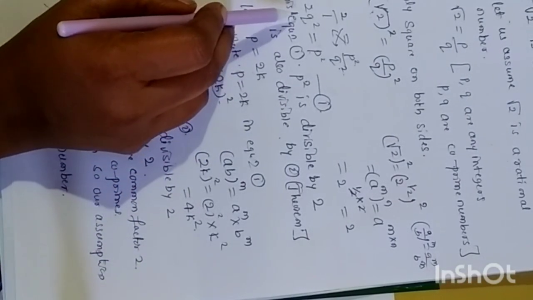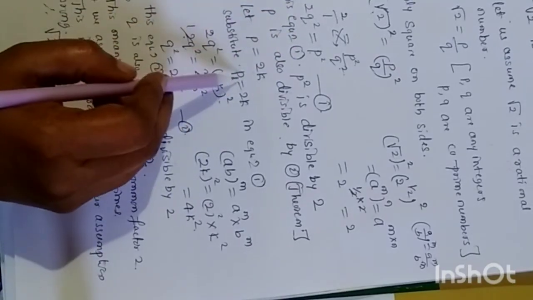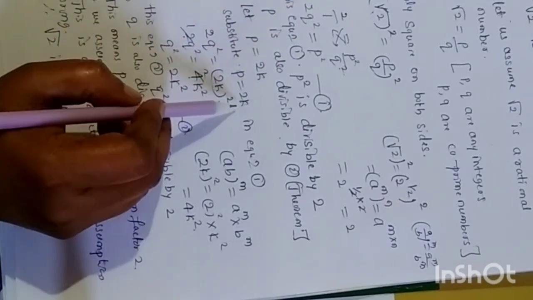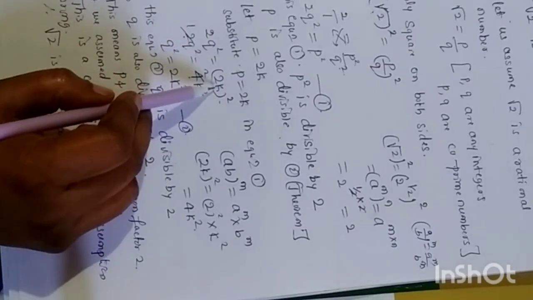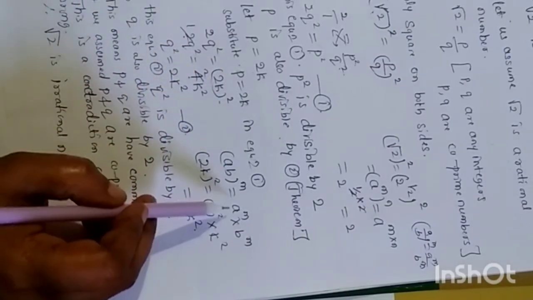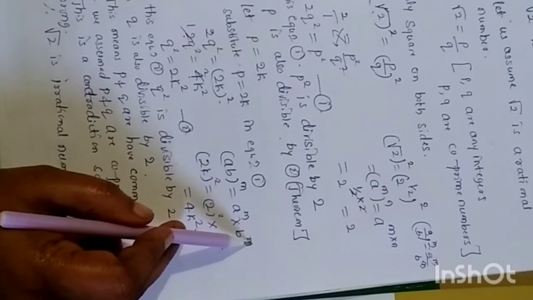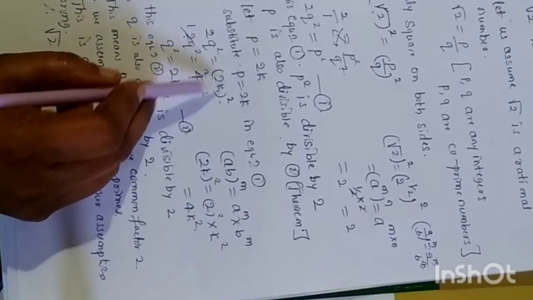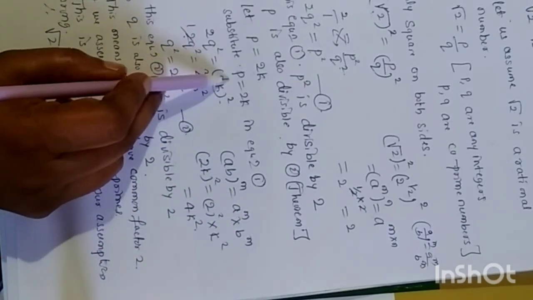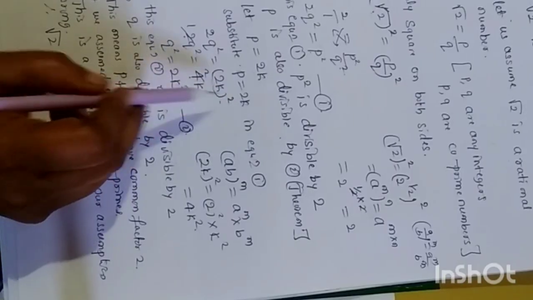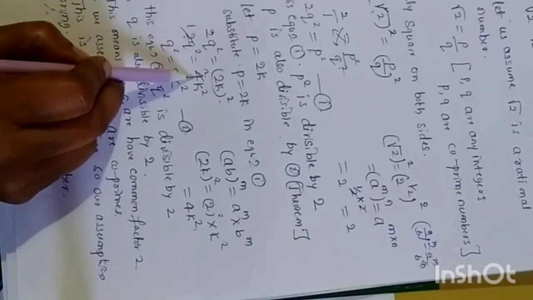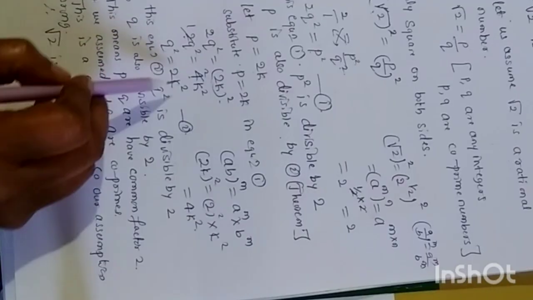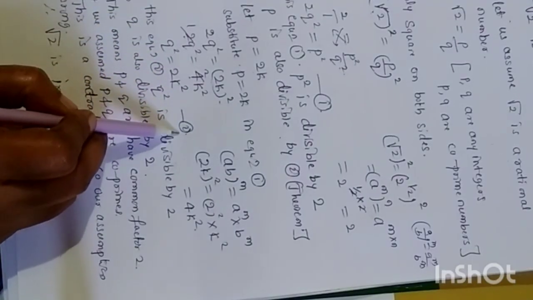What is our equation number 1? 2q square is equal to p square. Then substitute the p value in equation number 1. We get 2q square is equal to 2k whole square. Here ab to the power m means a to the power m into b to the power m. Similarly, 2k whole to the power 2 means 2 to the power 2, that is 4, and k square. Now 2 and 4 are divided, 2 ones are 2, 2 twos are 4. You will get q square is equal to 2k square. This is your equation number 2.